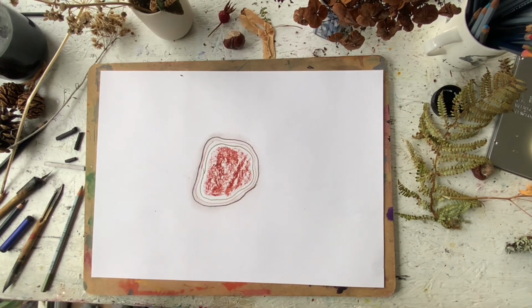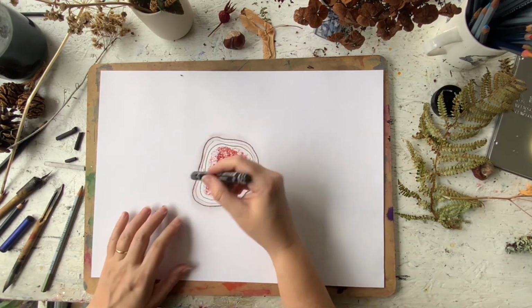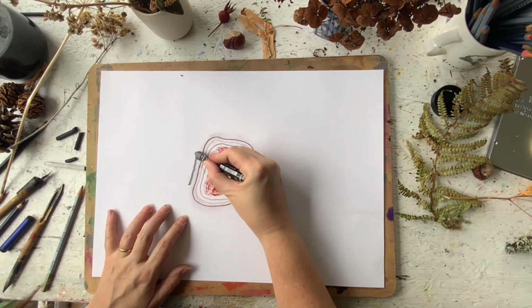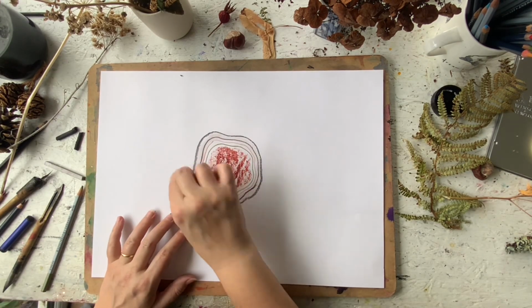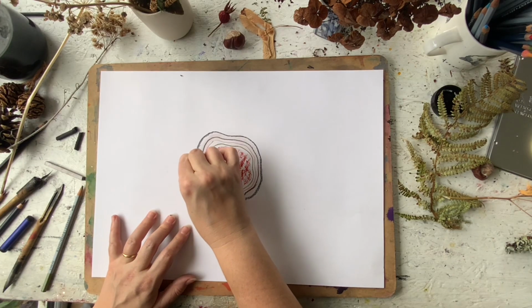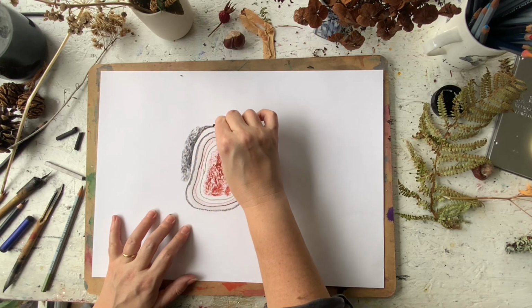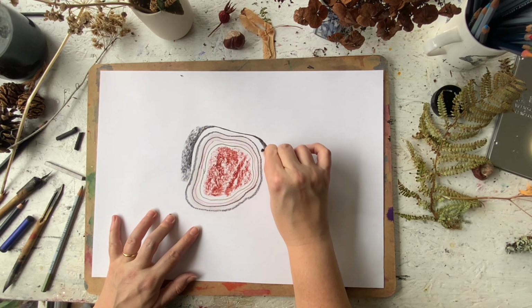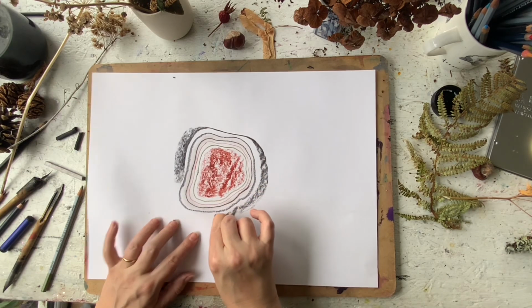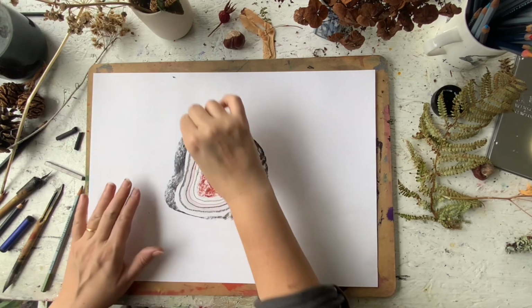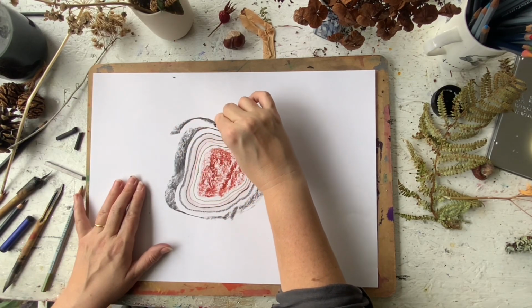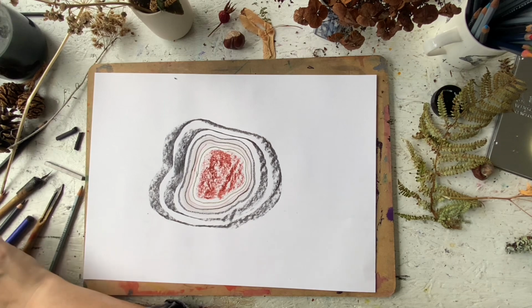I think I want to switch to something a bit chunkier now. Let's try some of this graphite. Small piece of charcoal here. It's not huge. I quite like that thick and thin line that I'm getting with it. Might do another one of those. I think a bit more colour.